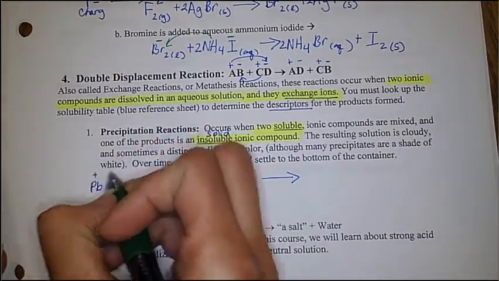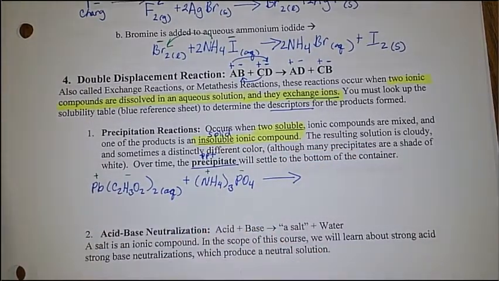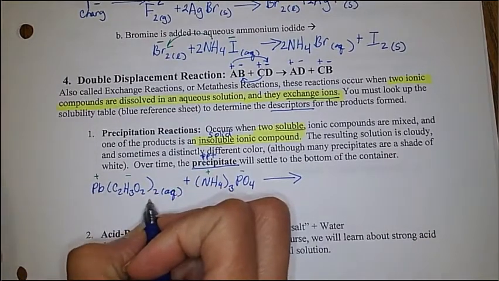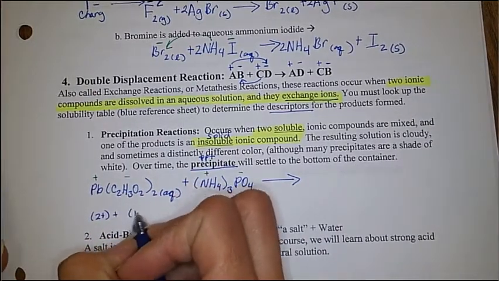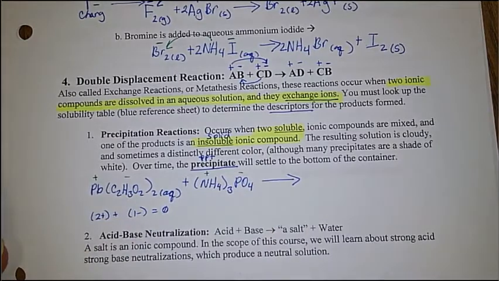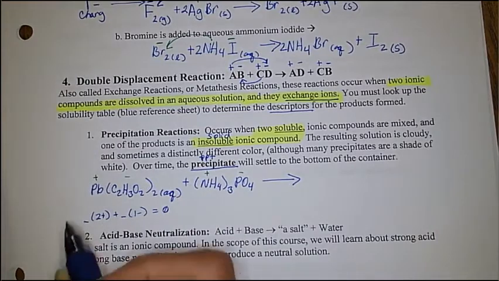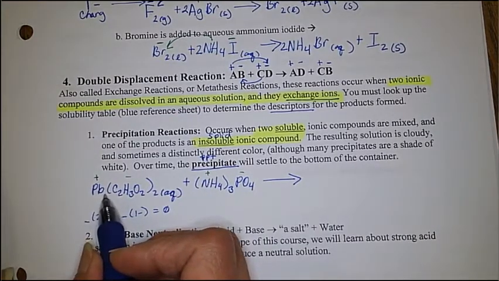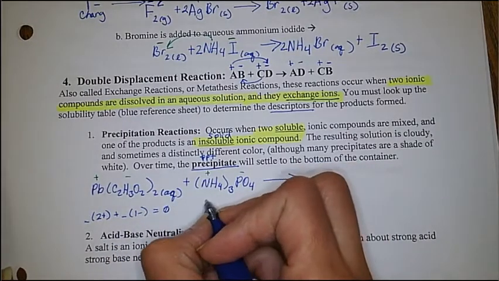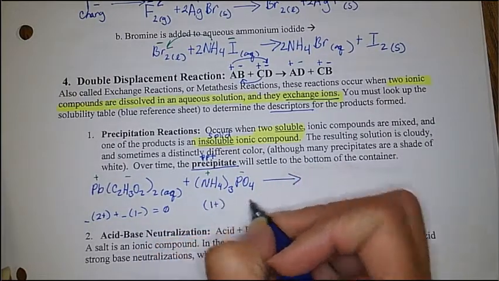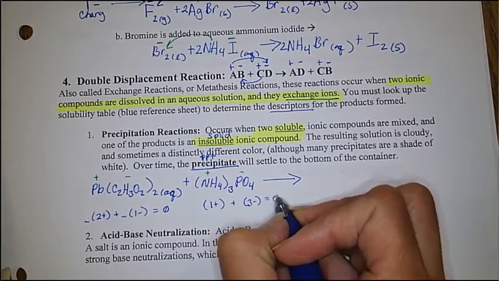Keep in mind that this is positive, this is negative, positive, negative. How did I get this equation? If you're still having trouble writing equations, keep in mind I said that this is lead 2, so this is 2 plus. Acetate is 1 minus. It's an ionic compound, so it's stable, it's equal to 0. So exactly what are my number of atoms going to be? This is going to be 1 lead, and then I'm going to have 2 acetate ions that are going to be added. For this one, keep in mind that this is 1 plus ammonium, and then our phosphate is 3 minus, is equal to 0.